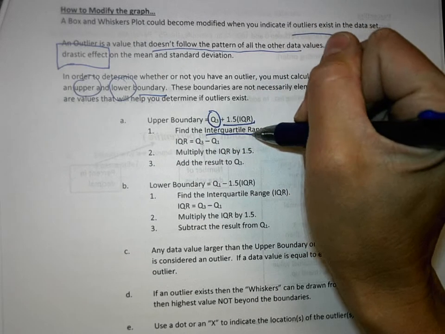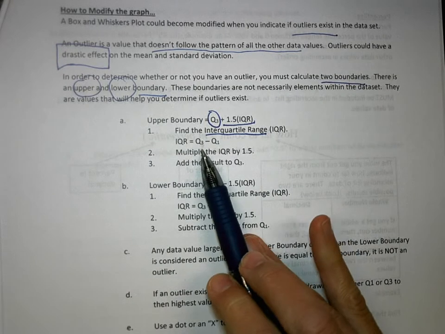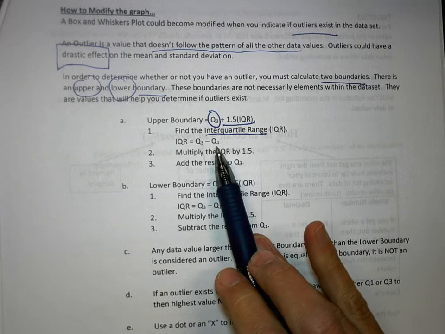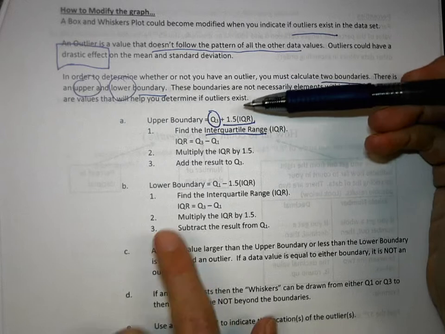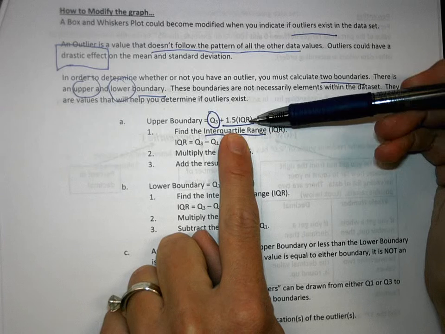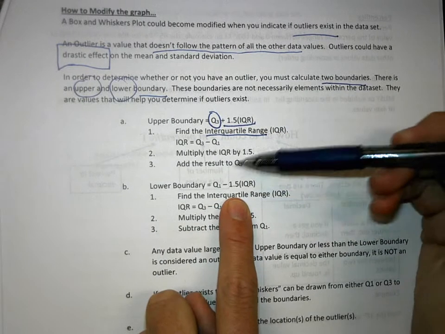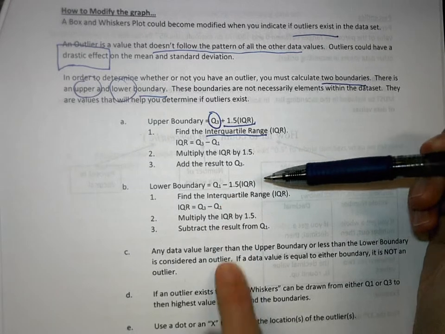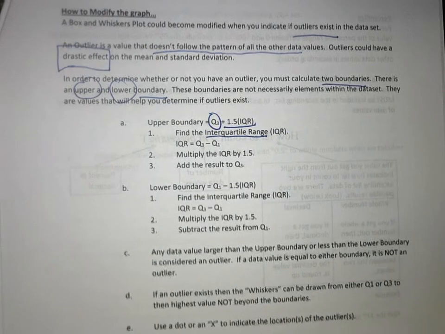IQR is interquartile range. Okay? So you find the interquartile range by taking your Q3 minus Q1. So if you notice, on the upper boundary, you're taking the Q3 value and you're adding 1.5 times whatever that range is. On the lower boundary, you're taking Q1 and you're subtracting 1.5 times the IQR. Okay?